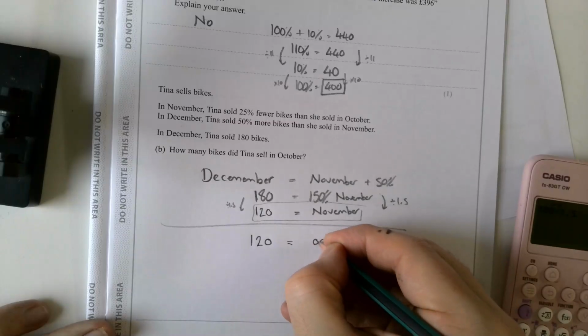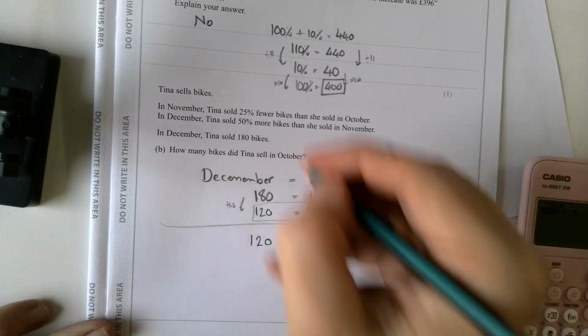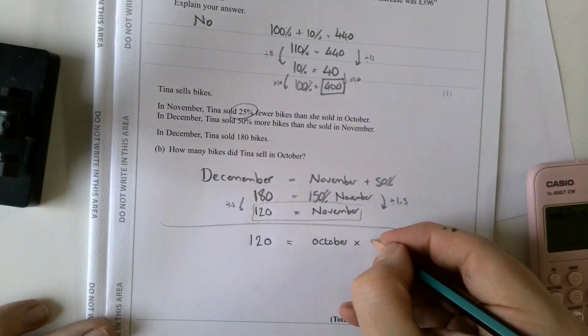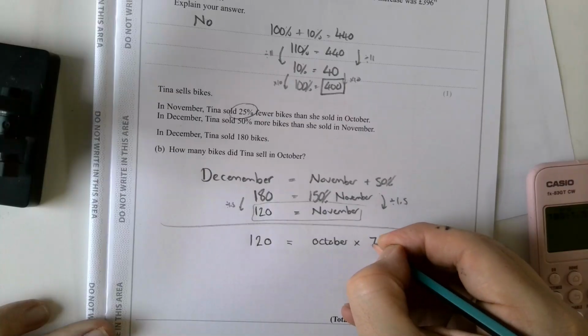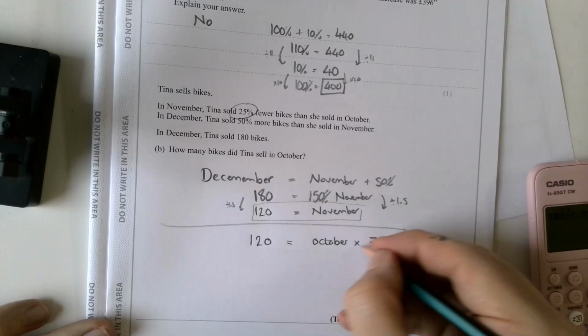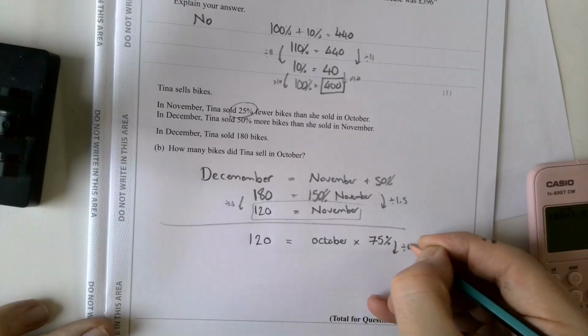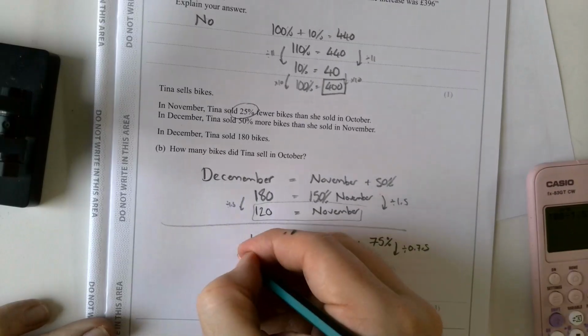Is October times by, now it's 25% fewer, so that means she had 100%, and we've taken away 25%, so that's 75%. So how do I get rid of times by 75%? Well, I'm just going to divide both sides by 75%, which is 0.75.